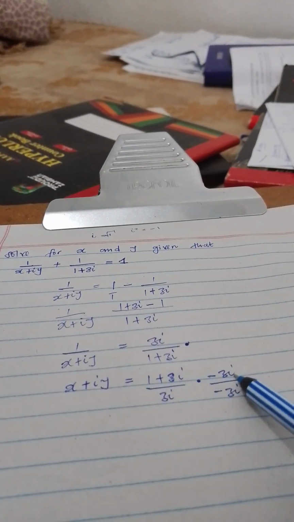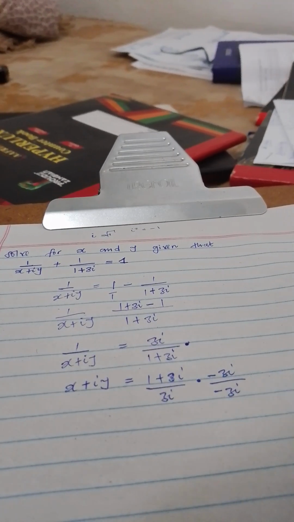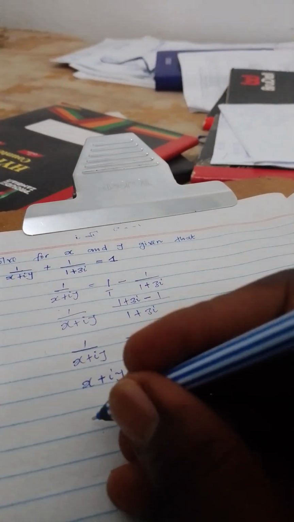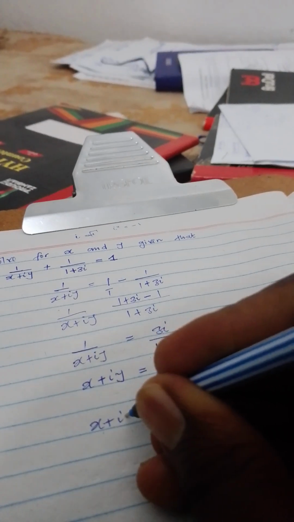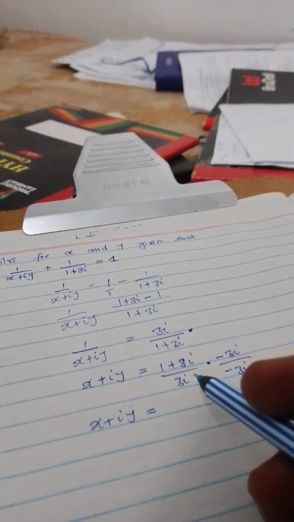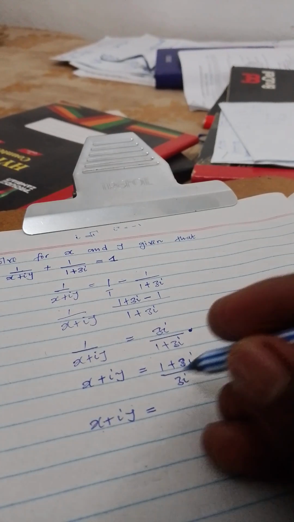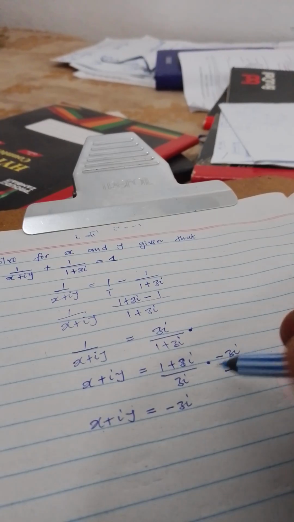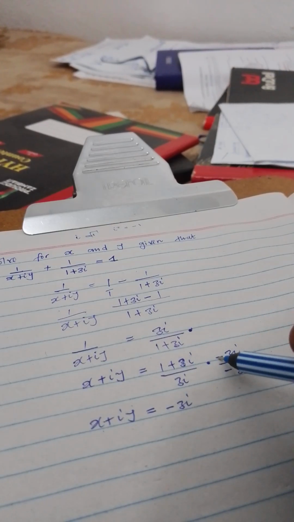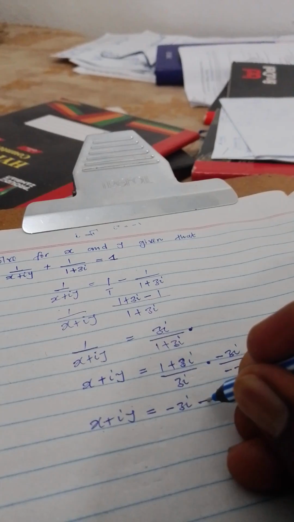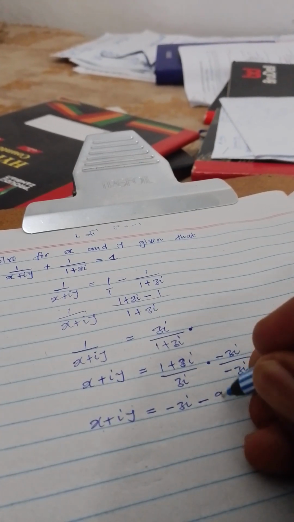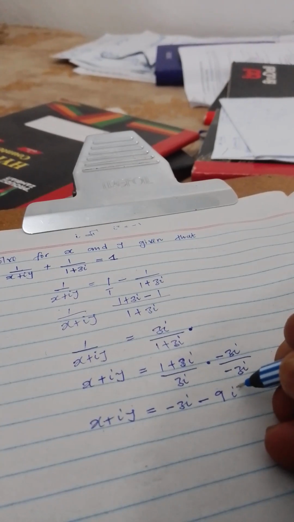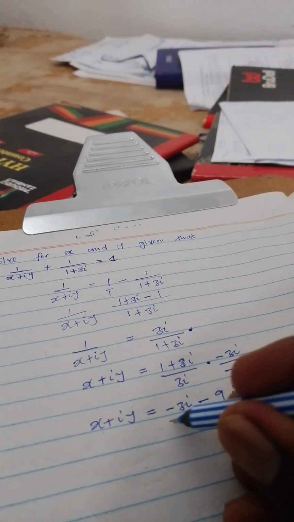When you multiply, we're going to have x plus iy is equal to 1 times negative 3i is negative 3i. Positive 3i multiplied by negative 3i is negative 9, and this i and i will give you i squared.